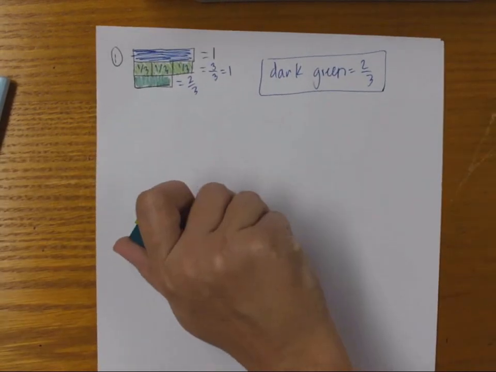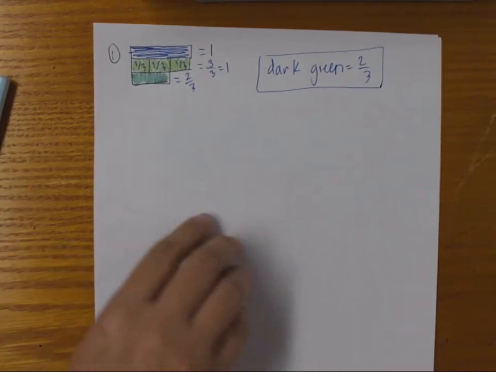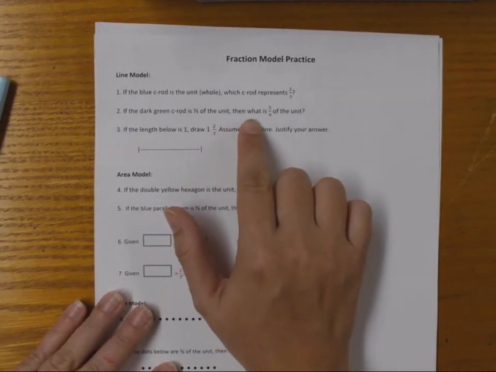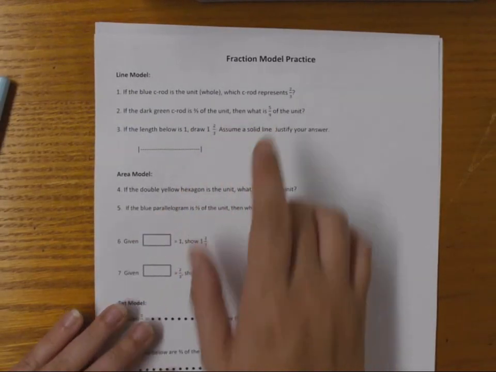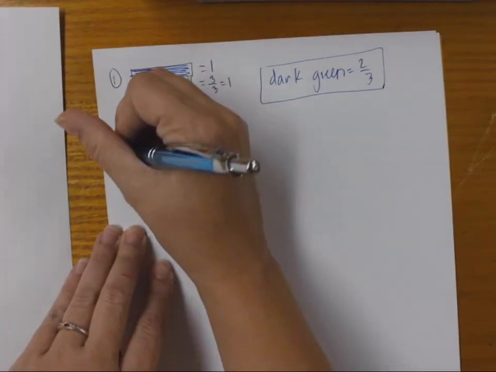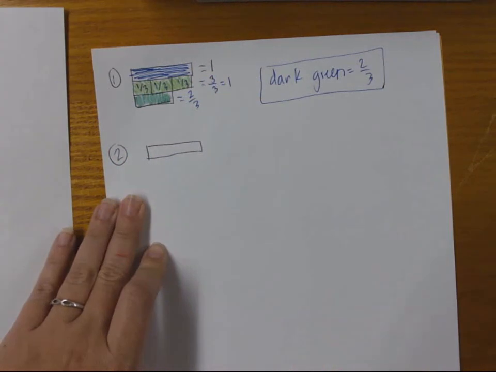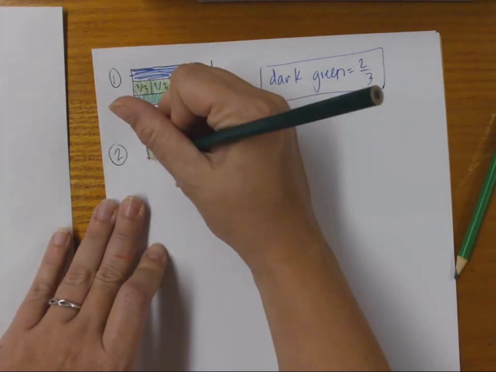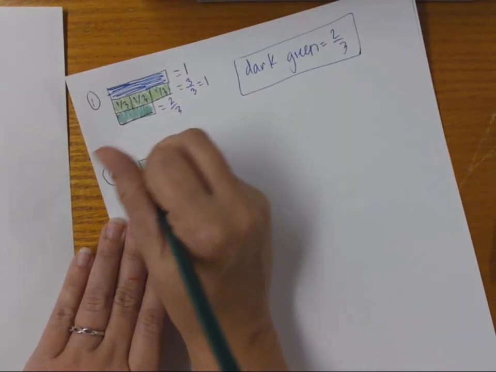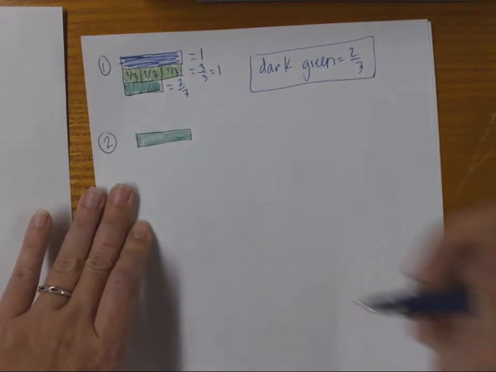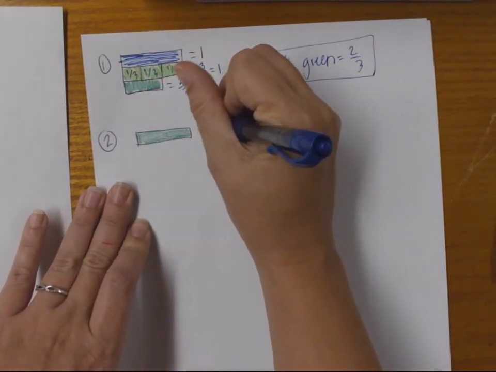Okay. For number 2, it says if the dark green is 2/3, then what is 5/9? Okay, so starting off with the dark green Cuisenaire rod, and I was told that this dark green Cuisenaire rod equals 2/3.